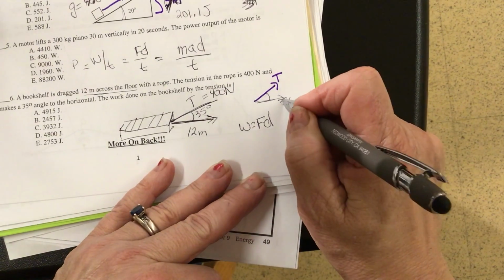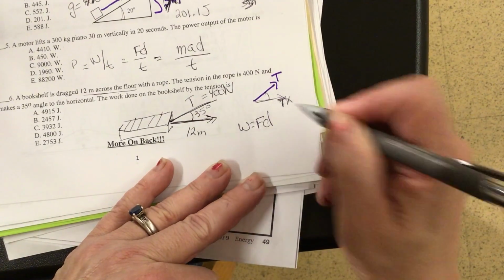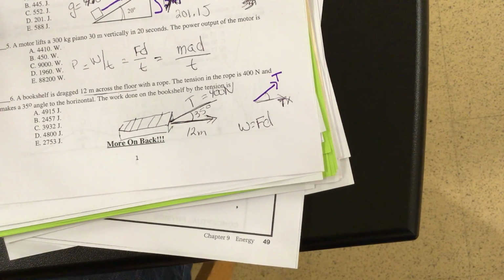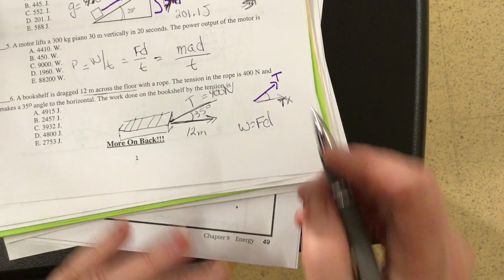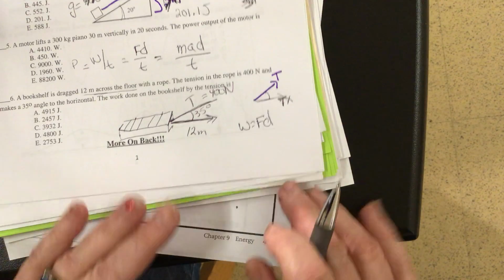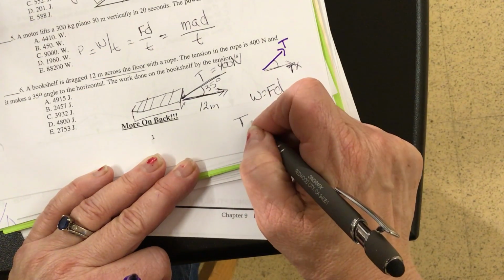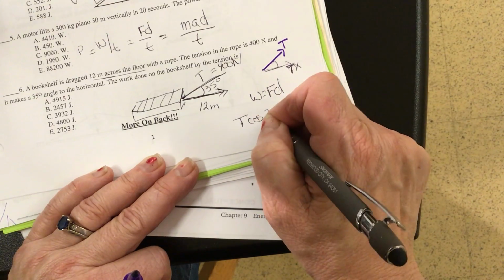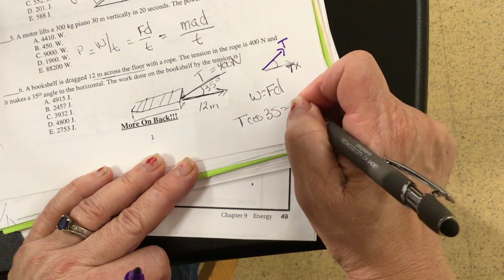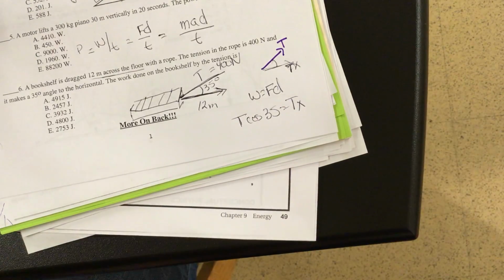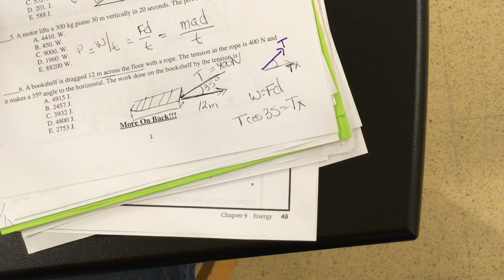Anyone got any ideas what we should do to come up with that? Got to use trig, don't we? Yes. Okay, so what do you want me to do? Cosine, right? All right, so it's the tension times the cosine of 35 degrees will give me the tension in the x direction. That tension is the force that I'm applying.